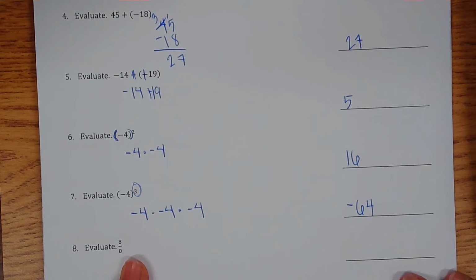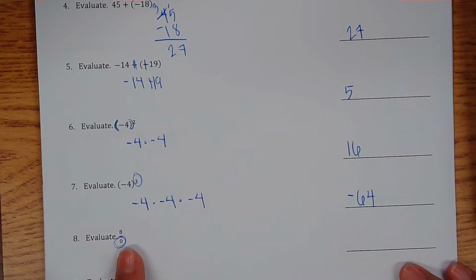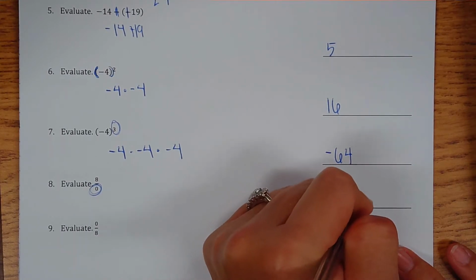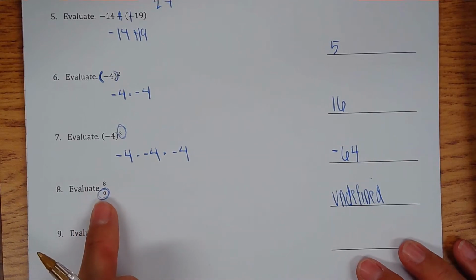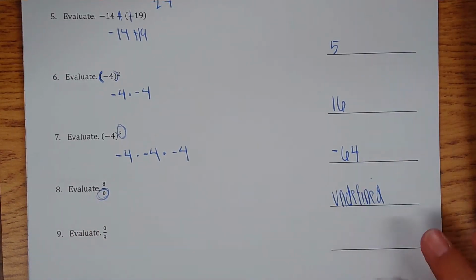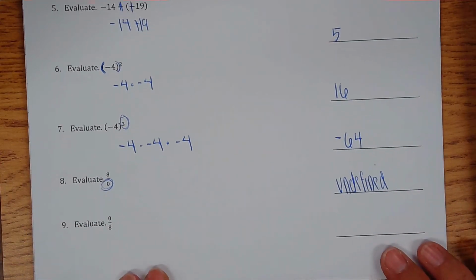Next, just a little blast from the past. 0 can't ever be on the bottom. If 0 is on the bottom, then your answer is undefined. I think about that nursery rhyme, Humpty Dumpty. As soon as he's fallen off the wall, he's not sitting up on that wall. He breaks, there's yolk everywhere. So it's not good. It would be undefined.